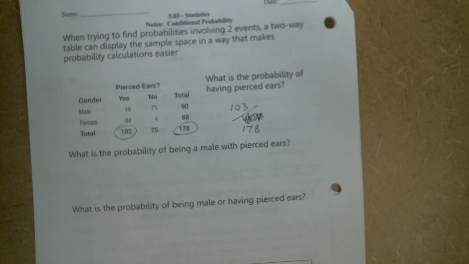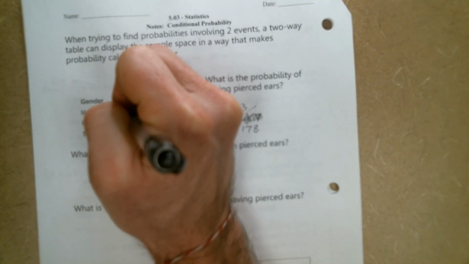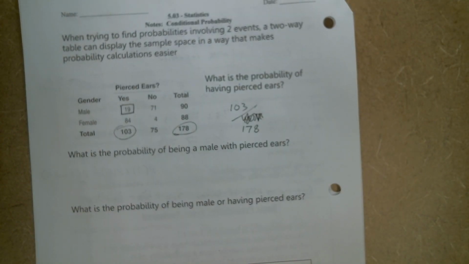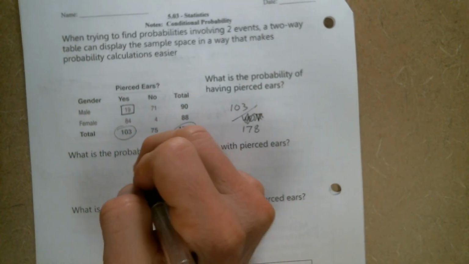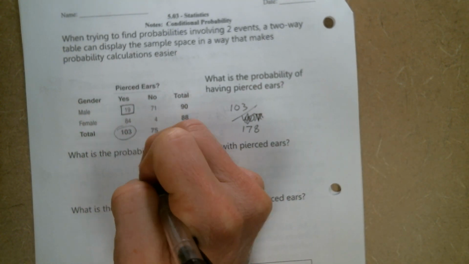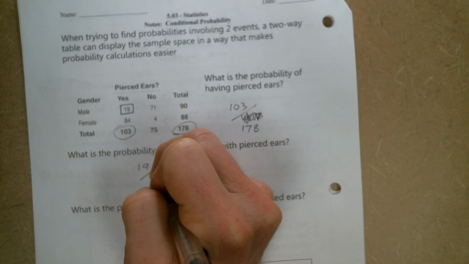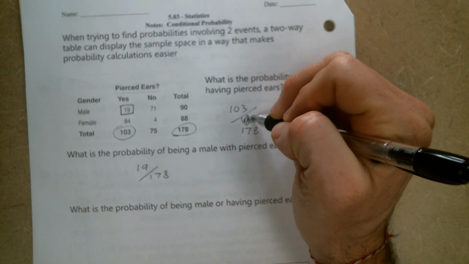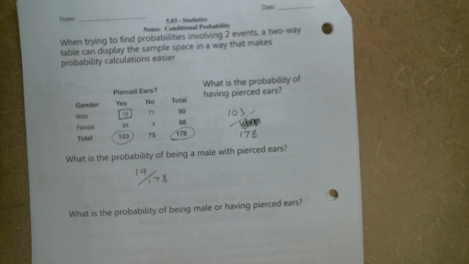What is the probability of being male with pierced ears? All right. So we know that that one is referring to this box right here, being male with pierced ears. So we can say, oh, that's 19 out of 178. And you can just see that the two-way table structure just makes it very easy to access the individual pieces that you need in a quick and efficient manner.